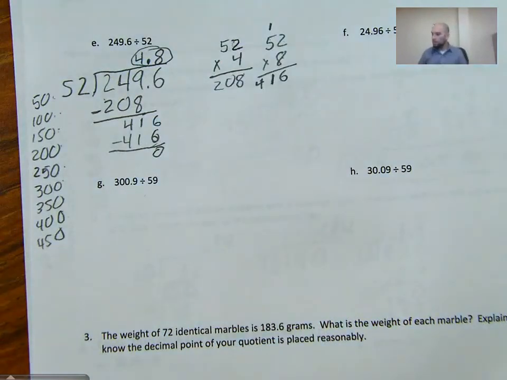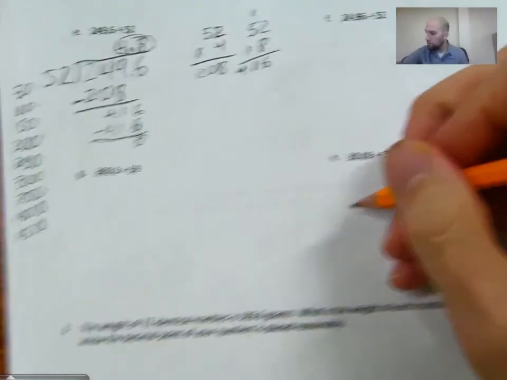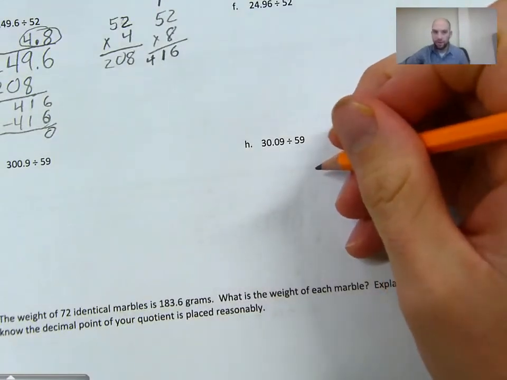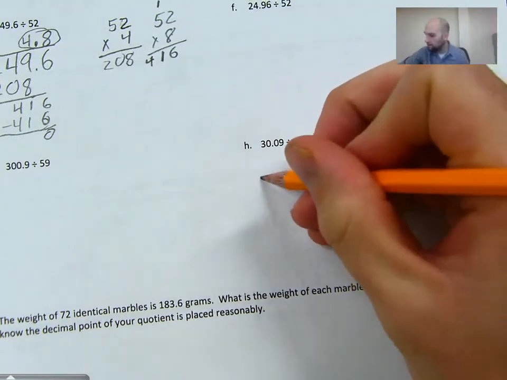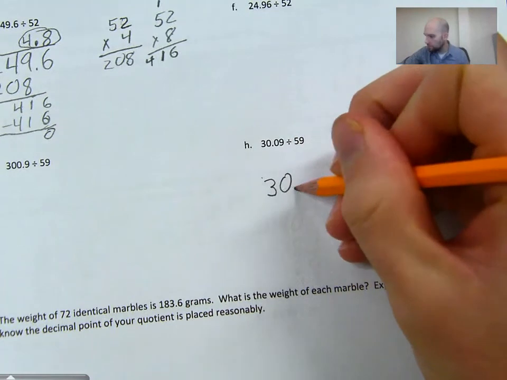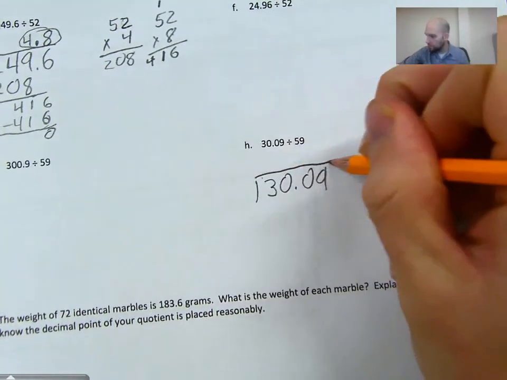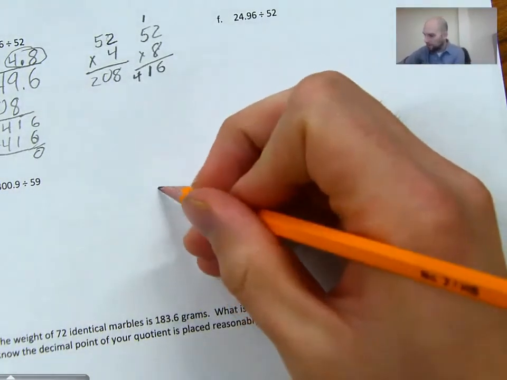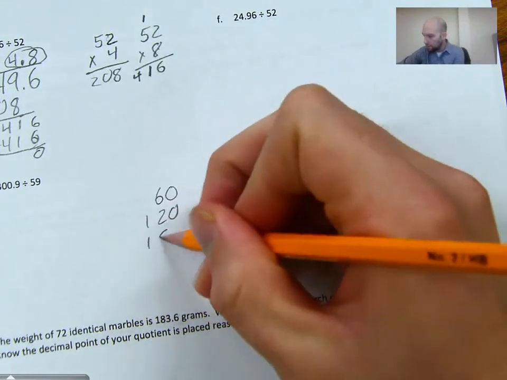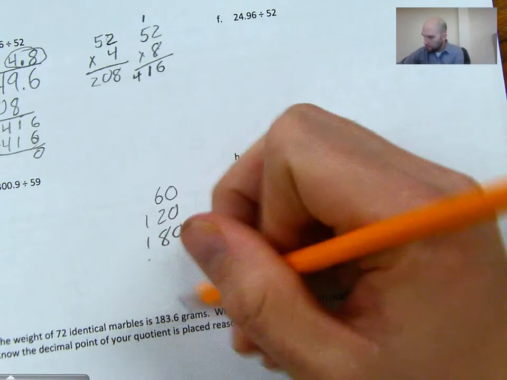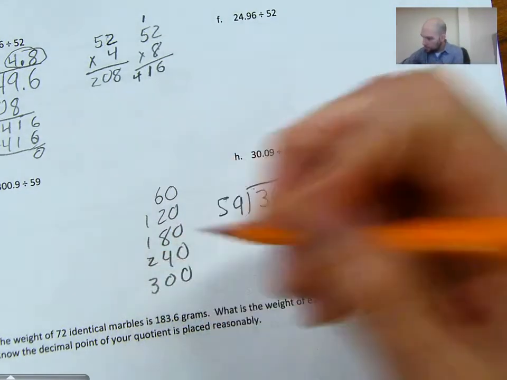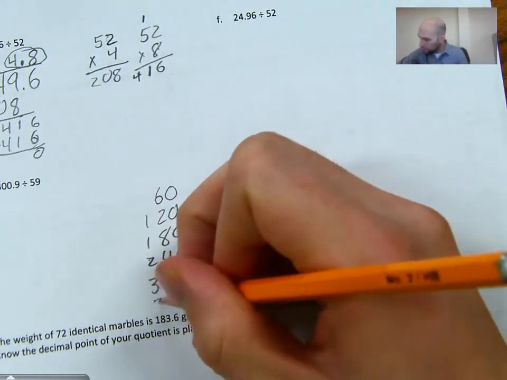Let's do one more here. We'll do letter H over here. 30 and 9 hundredths divided by 59. 59 is really close to 60, and I can skip count by 60, so I'll do 60, 120, 180, 240, 300, and then 360.